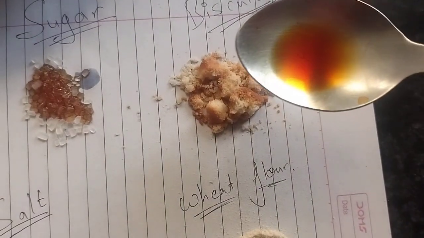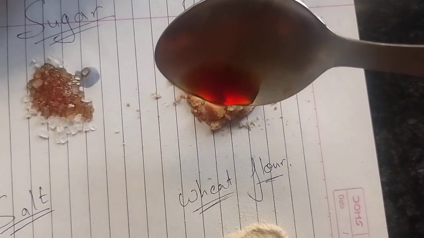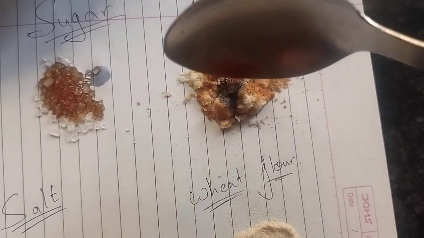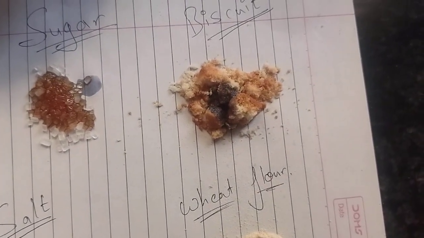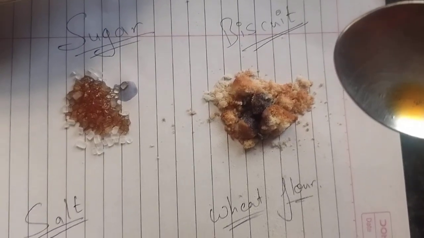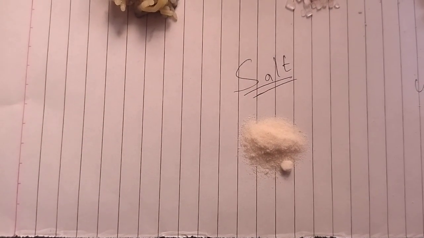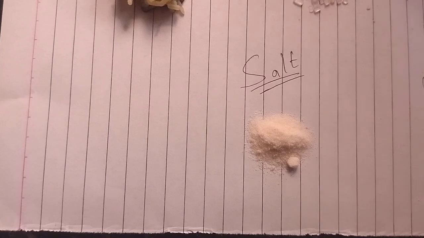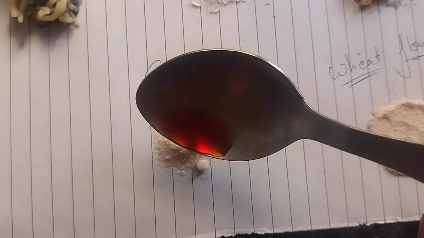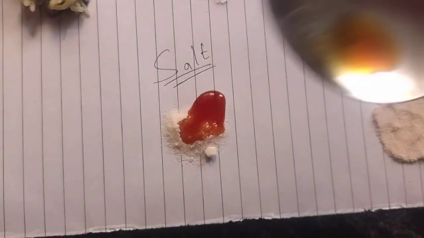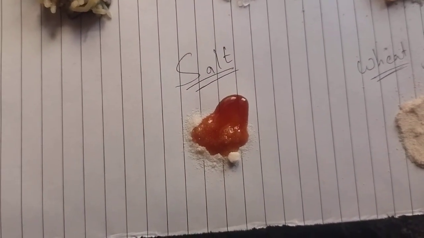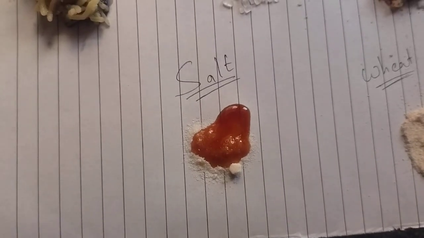Let's test on biscuits. Okay, as you can see, it started to turn blue-black. So biscuits also contain starch. Then we have your salt. Let's see what will happen when I pour it on the salt. Nothing. So your salt also does not have starch in it.